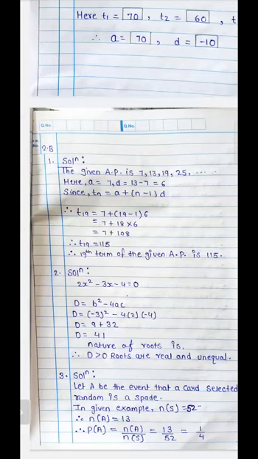Delta is equal to b square minus 4ac. We know this formula. Delta is equal to b square minus 4ac. So first you can write the values: a is equal to 2, b is equal to minus 3 and c is equal to minus 4.